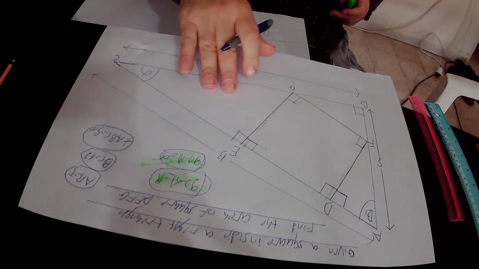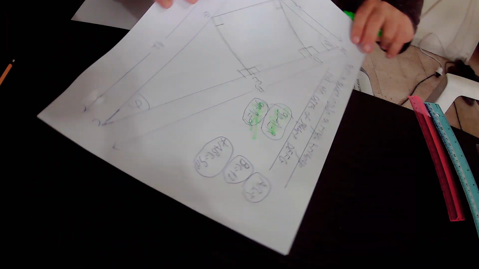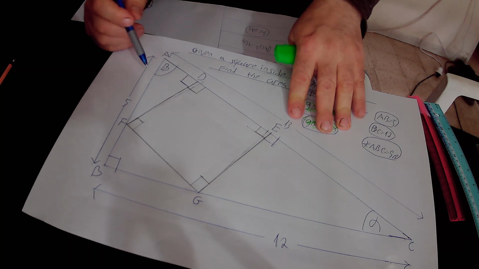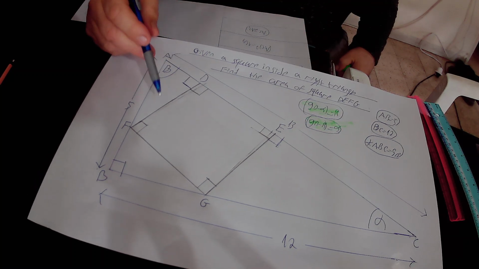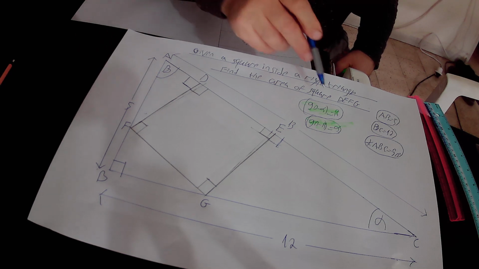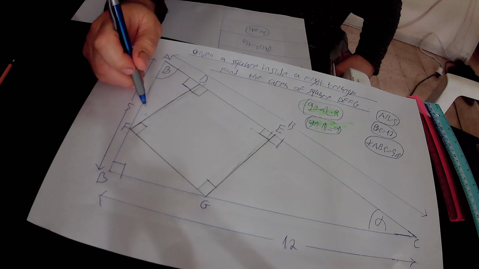We focus on this small right triangle, triangle ADF. This angle equals beta, this angle equals 90 degrees. Therefore, the missing angle here must be equal to 90 degrees minus beta. But 90 degrees minus beta equals alpha. Therefore, the missing angle here equals alpha.